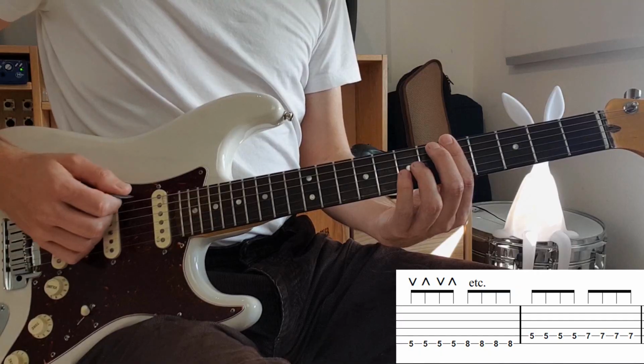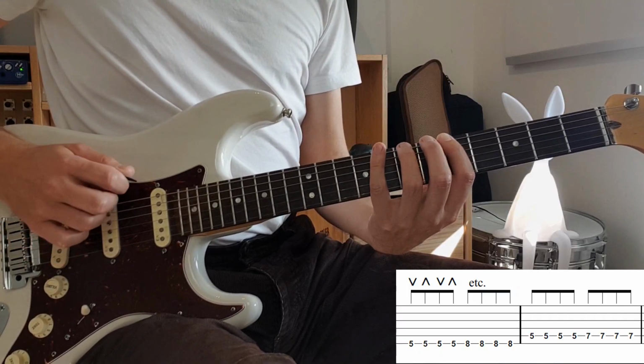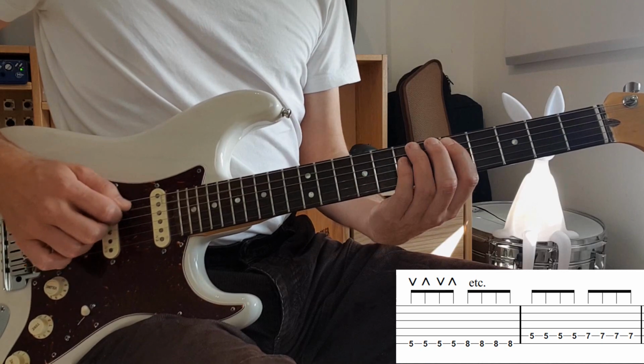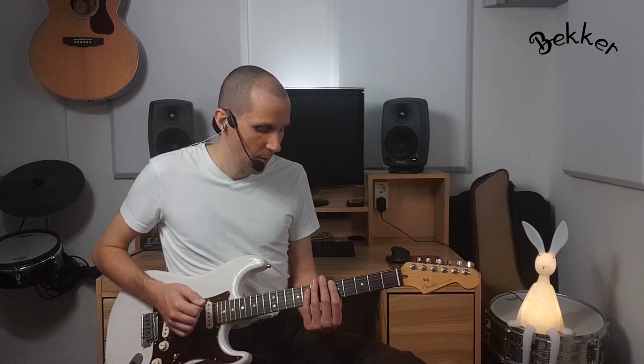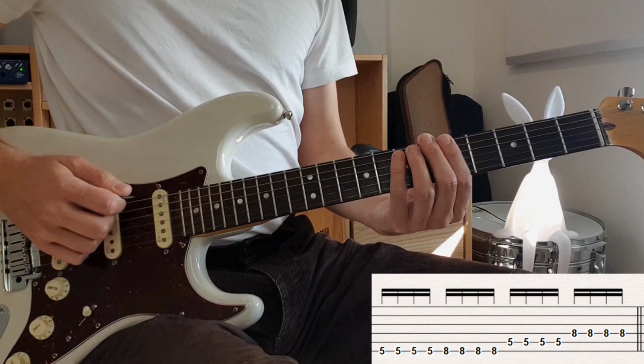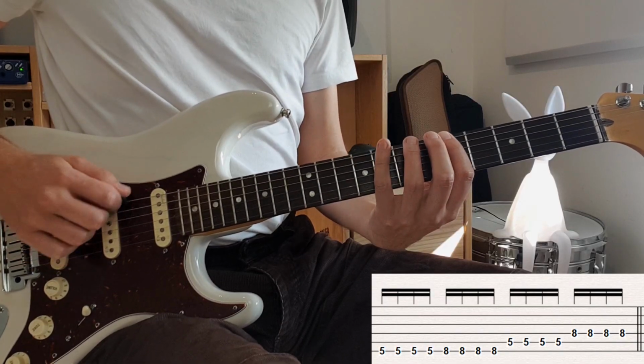So if I would play these notes again with 80 BPM, 1, 2, 3, 4, and. Etc., right? But now let's see what it sounds like over a beat 40 BPM. 1, 2, 3, 4, and.